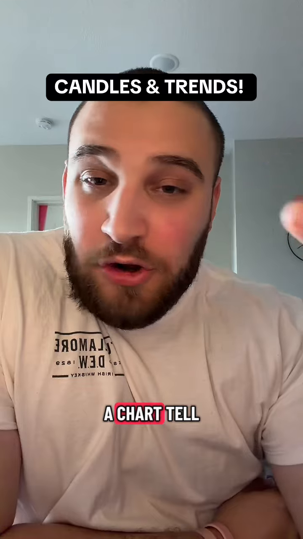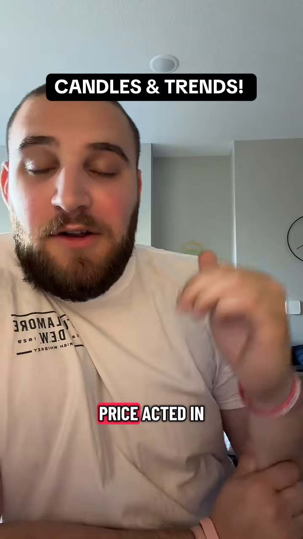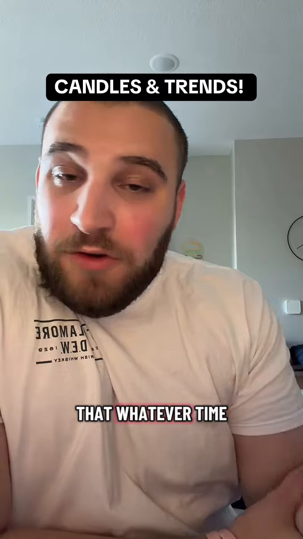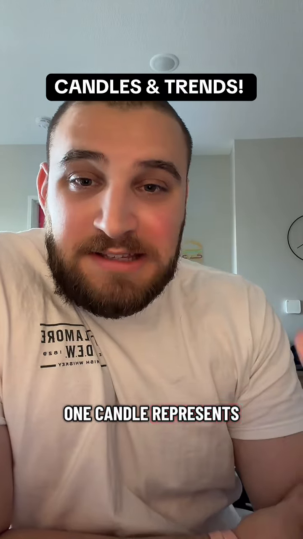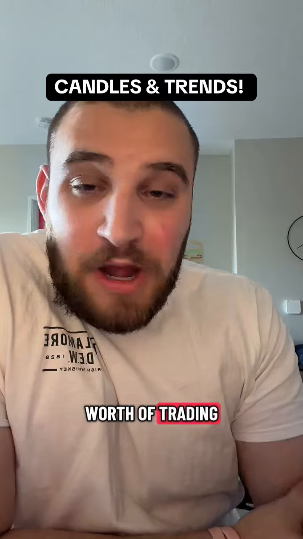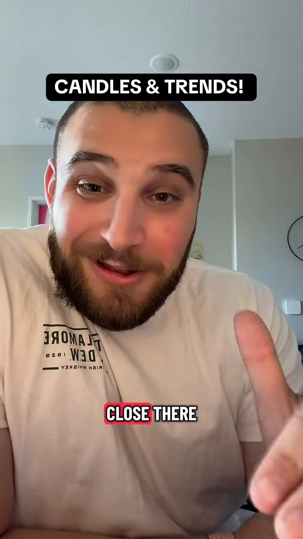And wicks on a chart tell a huge story. That is where price acted in whatever time frame you're in. If you are on the daily chart, one candle represents a full day's worth of trading and price action. The wick tells you where the price went to, but it didn't close there.